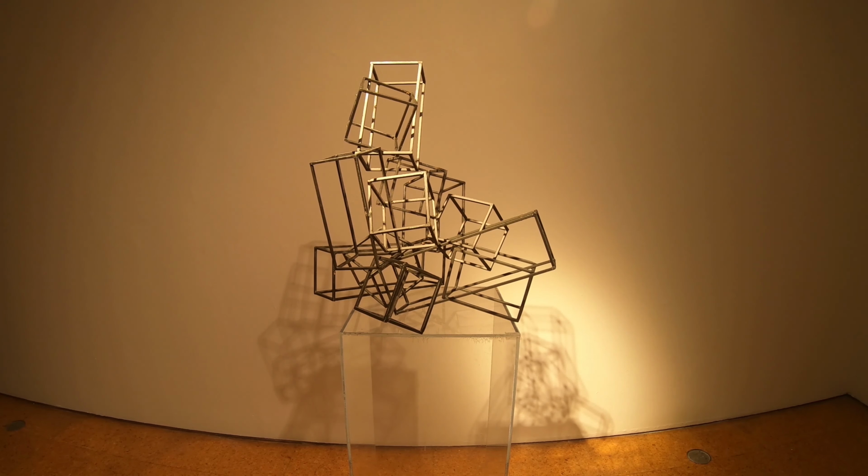With all the light sources on, I see very clearly the three-dimensionality of each frame. I also see very interesting shadows in the background.